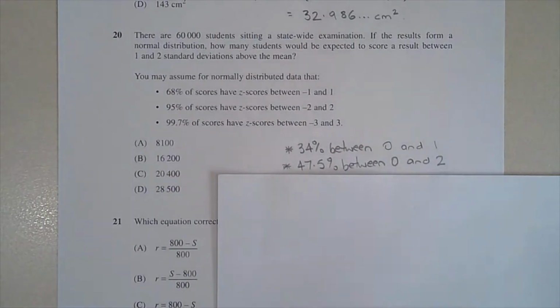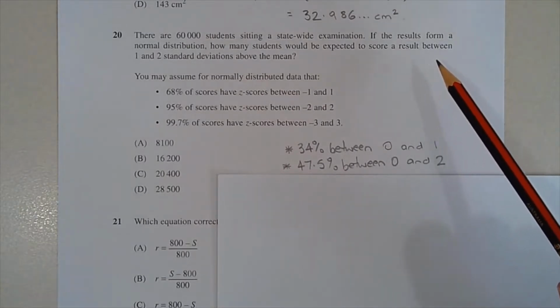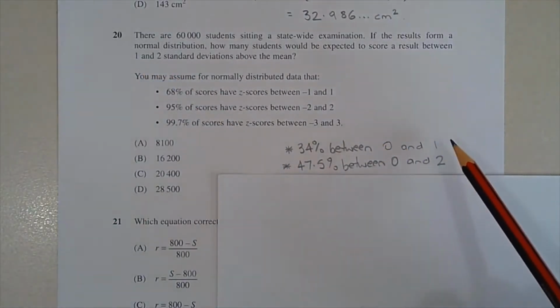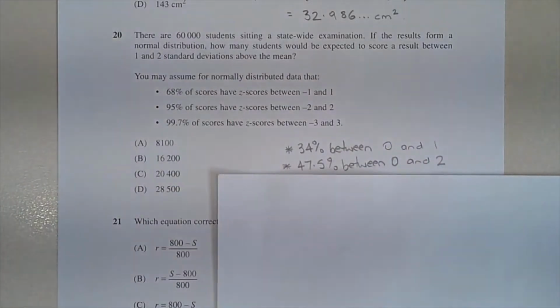Now you can see probably what I'm about to do next. Of course, I'll need to subtract one from the other because we're interested in the number of scores between 1 and 2 standard deviations above the mean, not between 0 and 1 or between -1 and 1. So it's like working out a composite area.